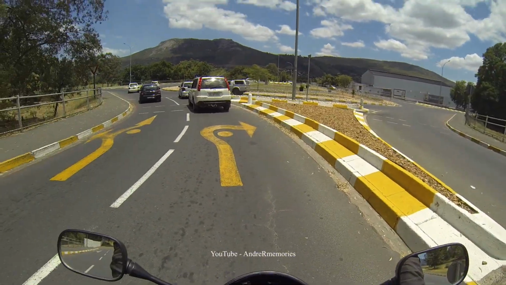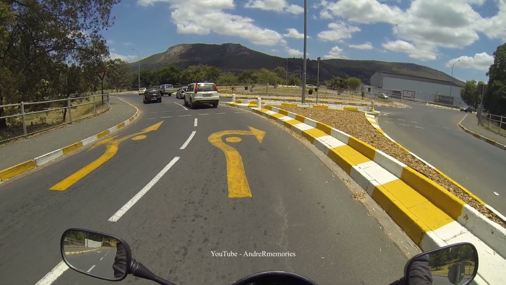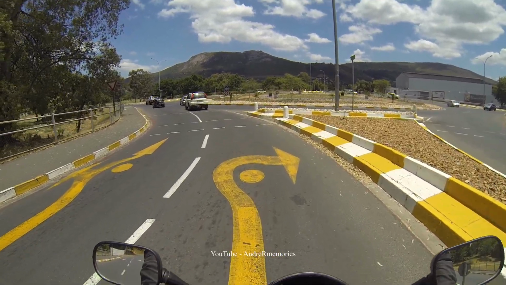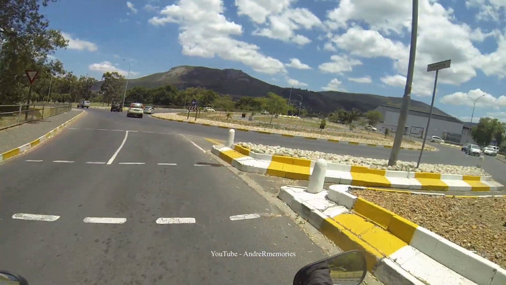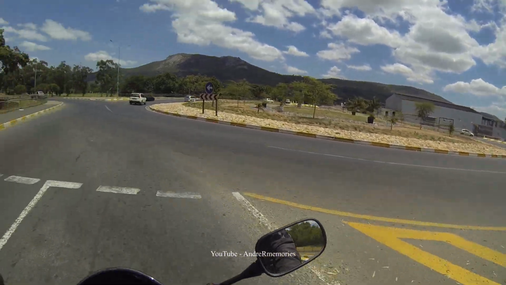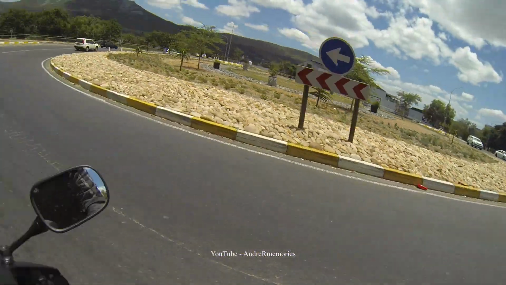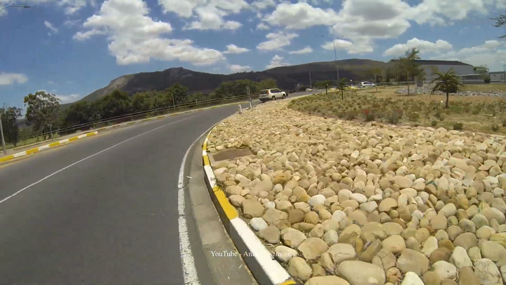Like you can see here in Nepal, with the right lane, this one can only go right. You can't go straight, and the left lane can actually only go straight. So it's important to watch your road signs.